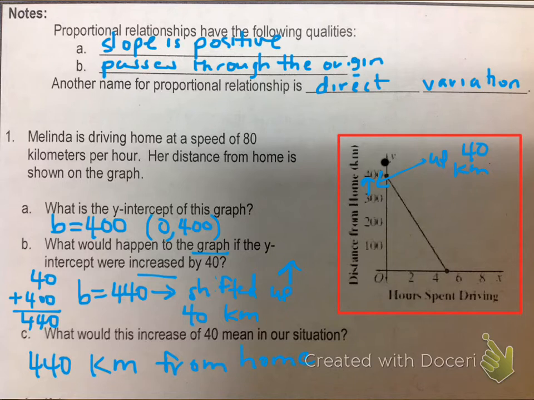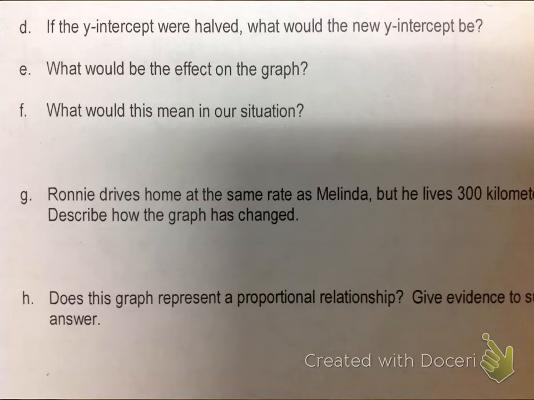As opposed again to the 400. Okay, let's look at our next question. If the y-intercept were halved, what would the new y-intercept be? Again, we take our original y-intercept, we cut it in half. Well, our original y-intercept is 400. So if we cut it in half, b would equal 400 divided by 2. Or we have to always reduce. b equals 200. Okay, and again, ordered pair form, (0, 200).